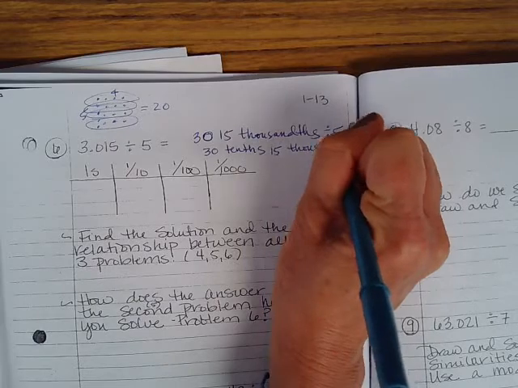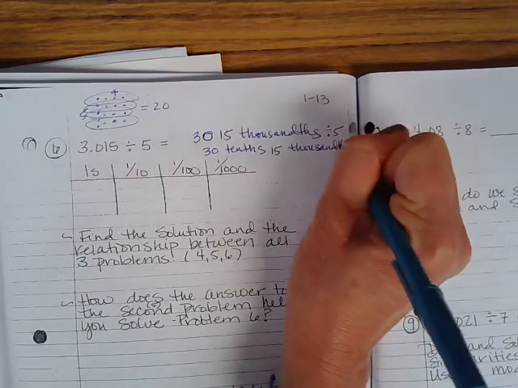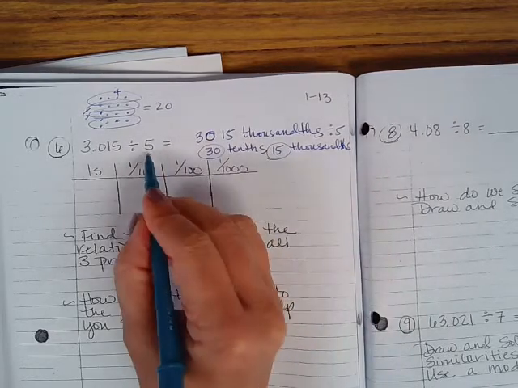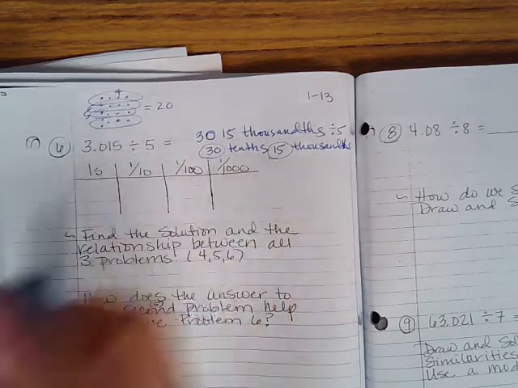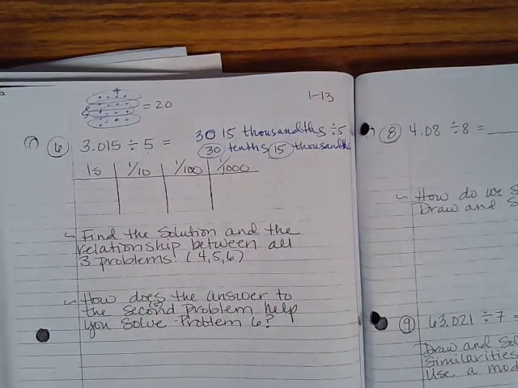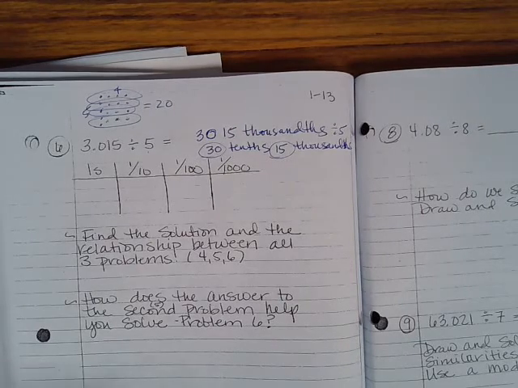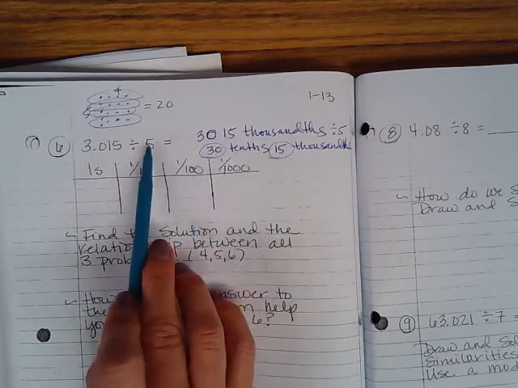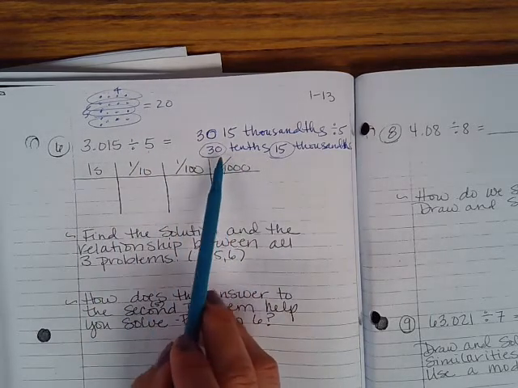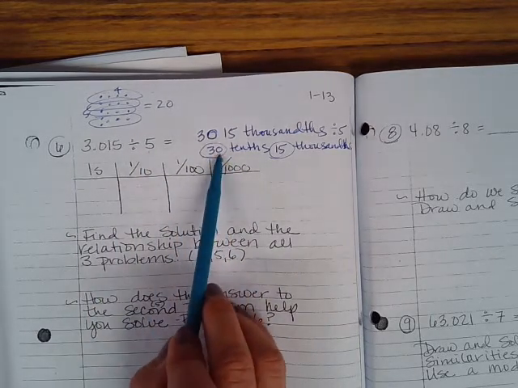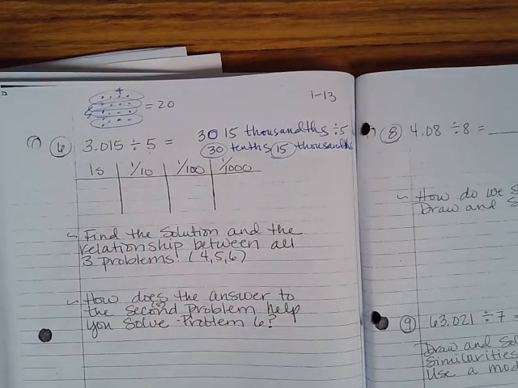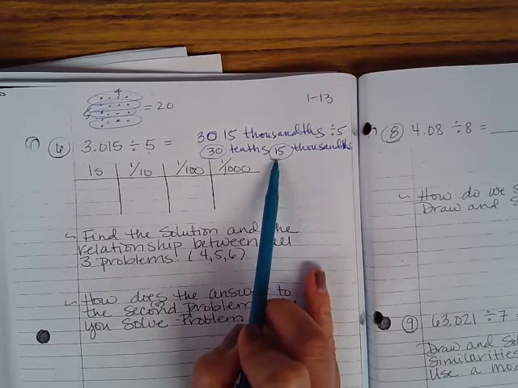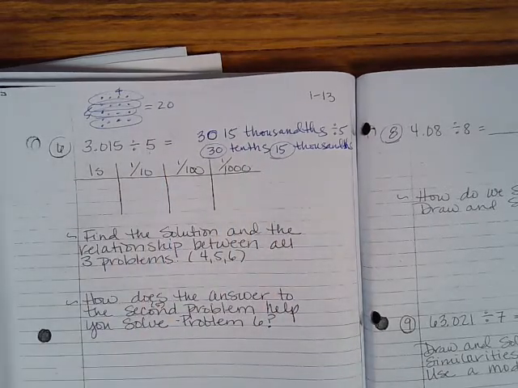Now, wait a minute. Those numbers are nice to work with, and those are multiples of 5, and that works out really nicely as well. So let's divide the tenths by 5. We'll divide 30 tenths into 5 equal groups. Then let's divide 15 thousandths into 5 equal groups and see what we get.